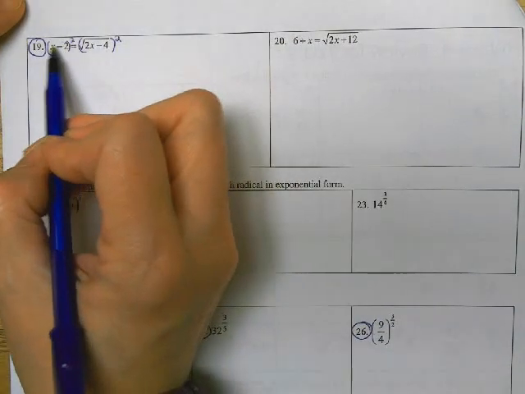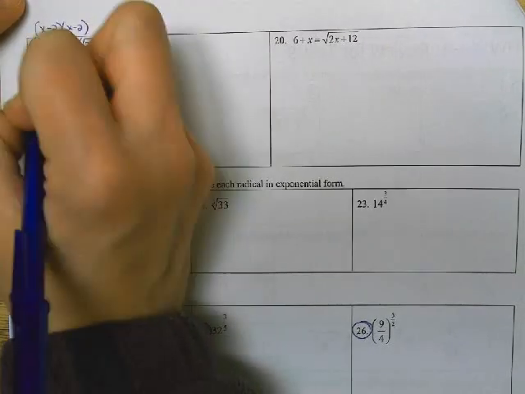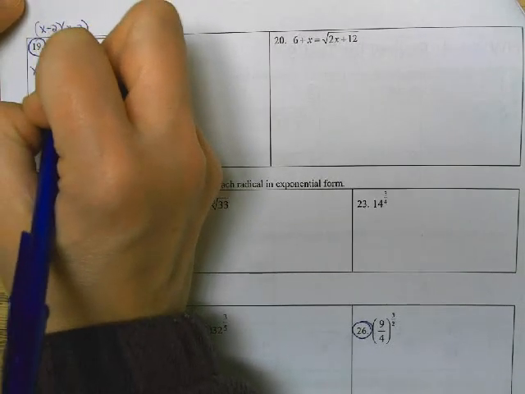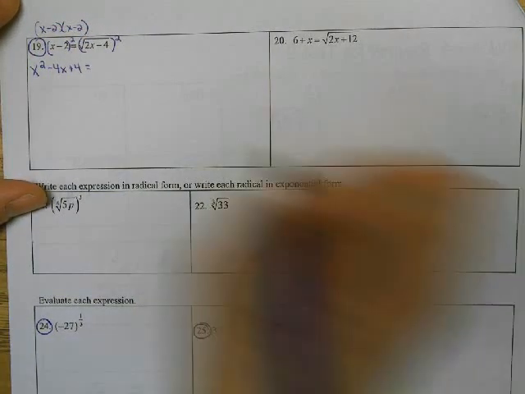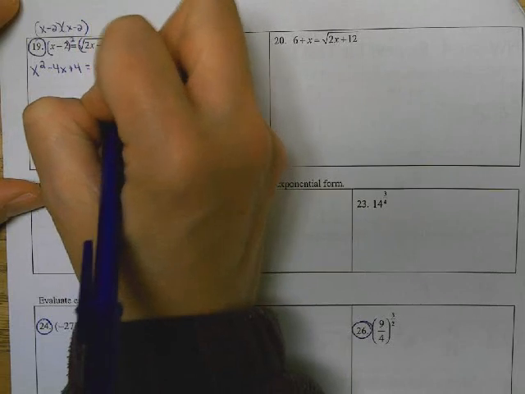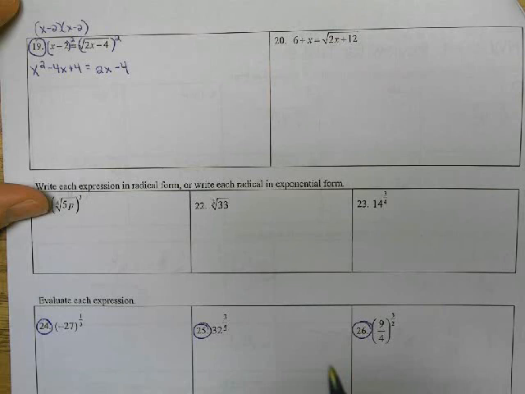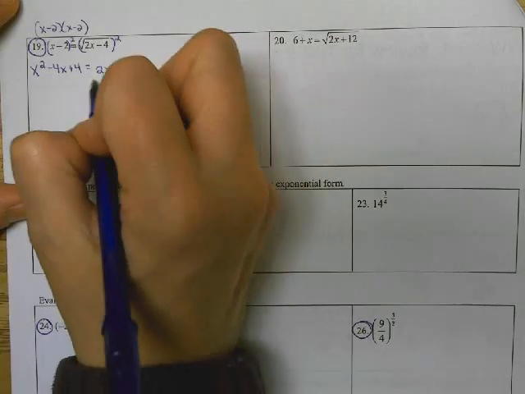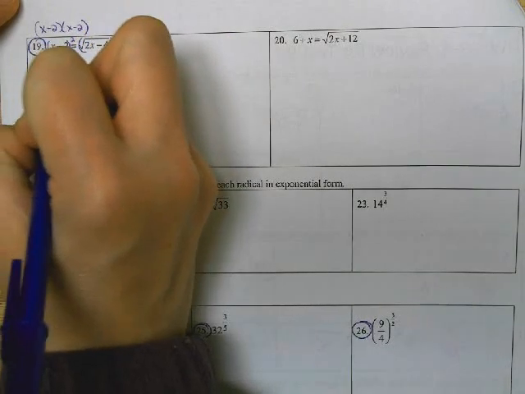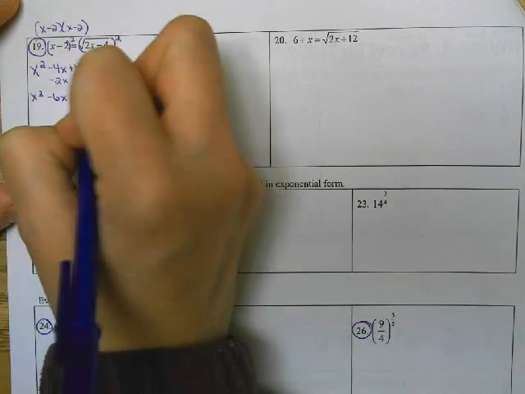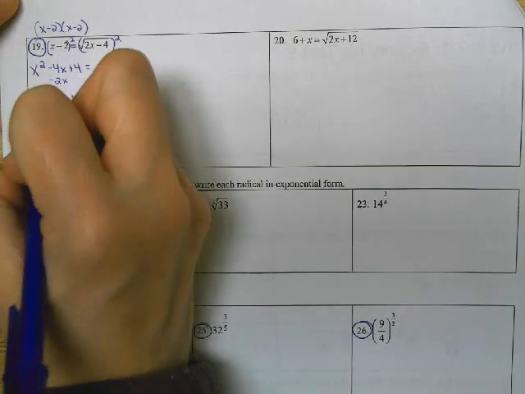Remember that x minus 2 squared is really saying x minus 2 times x minus 2. So when you multiply that out, I get x squared minus 4x plus 4. On the right hand side, I'm just going to get 2x minus 4. I want to get everything onto one side. I want to get everything onto the x squared side. So I'm going to subtract 2x. And then add 4.